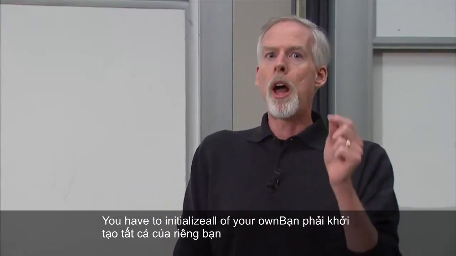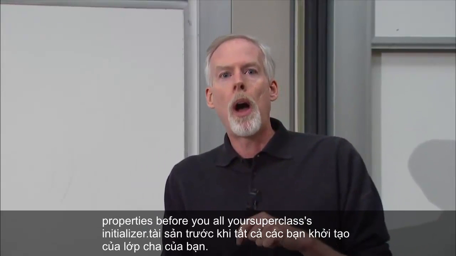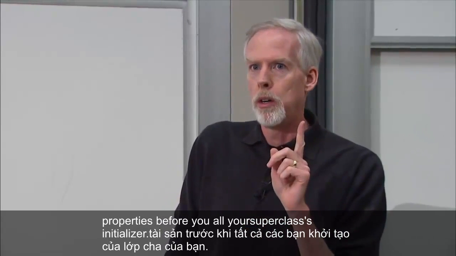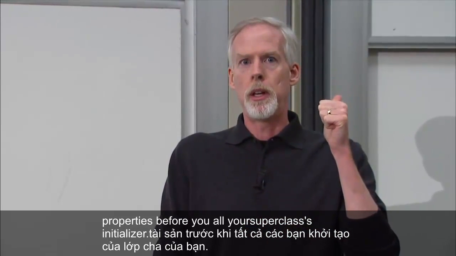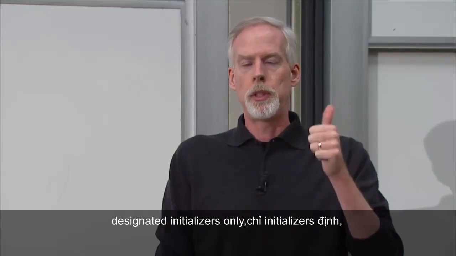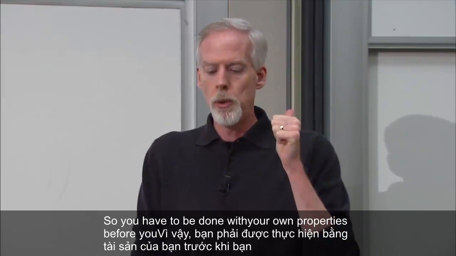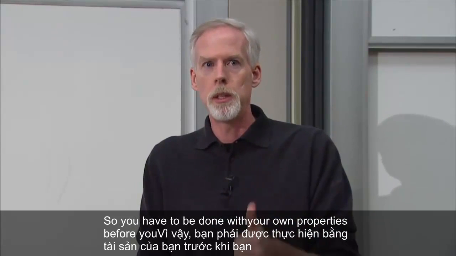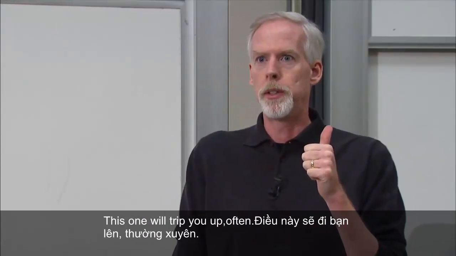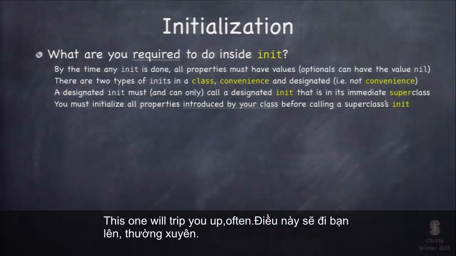You have to initialize all of your own properties before you call your superclass's initializer. This is for designated initializers only, because they're the ones who call their superclass's initializer. So you have to be done with your own properties before you call your superclass's. This one will trip you up often.